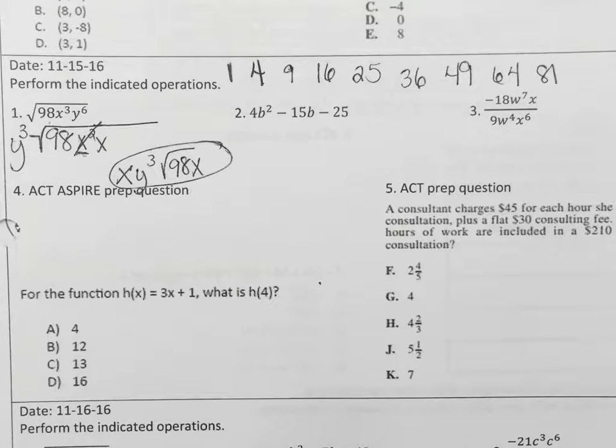All right, let's see. Number 2. Do they have anything in common between 4, 15, and 25? Anything in common? No? I love math.